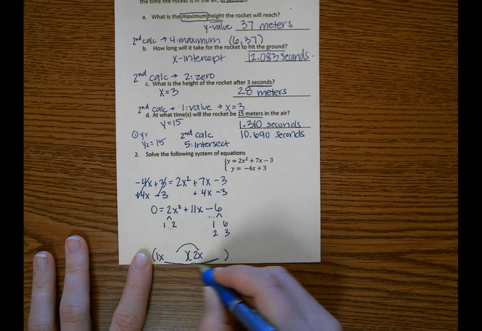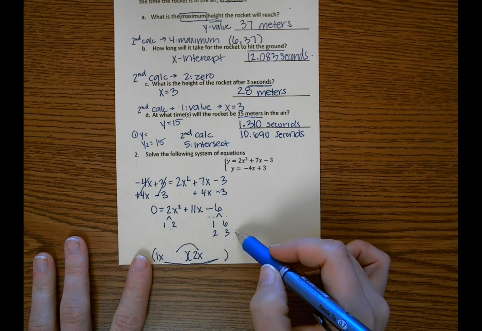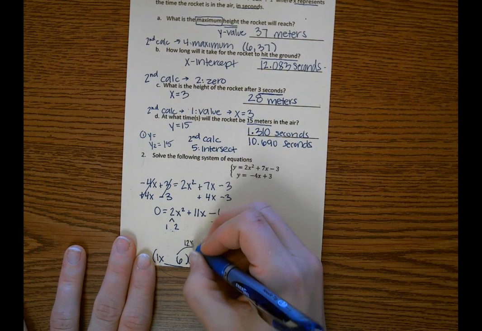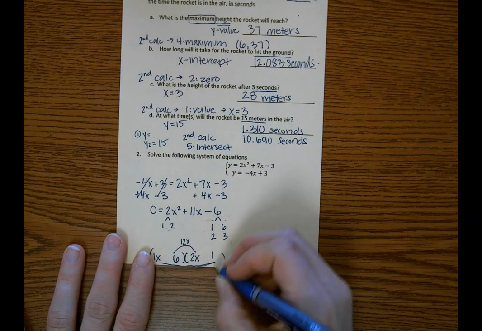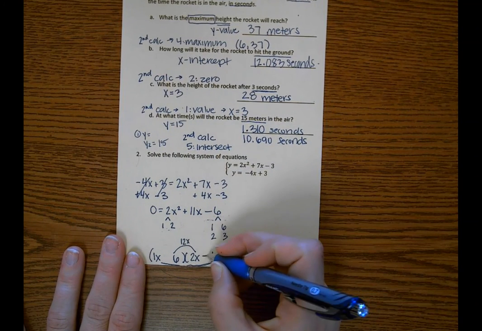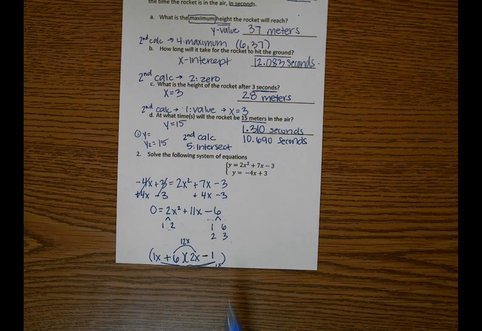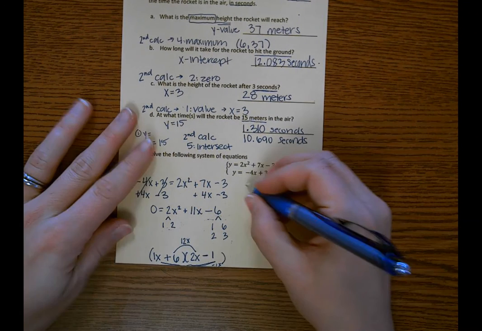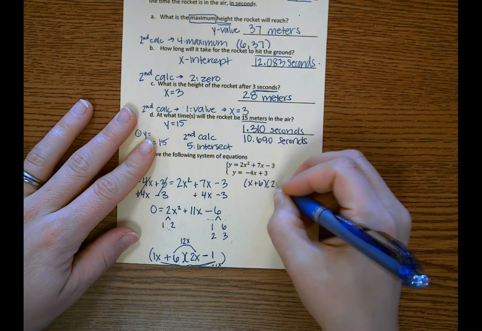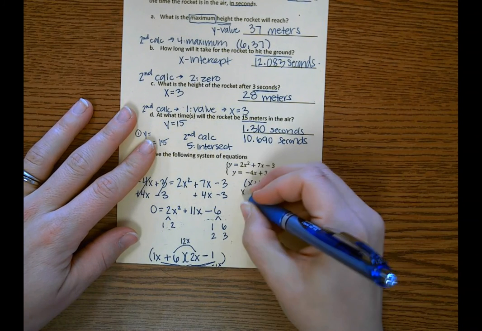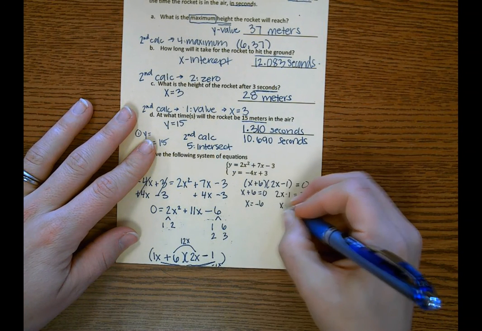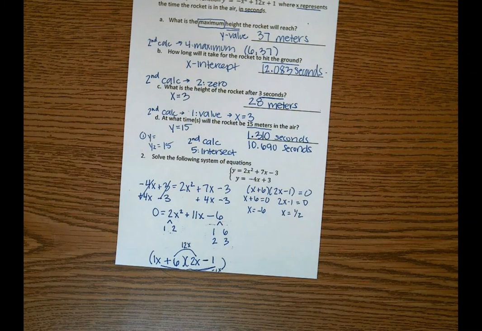11. So if I think of my list 1 and 6 and 2 and 3, to get 11, I'm going to put a 6 here, because that's going to give me 12x. And a 1 here, because that's going to give me 1x. And if I make my 1 negative and my 6 positive, 12x minus 1x would give me 11x. So that means my factors are x plus 6 times 2x minus 1, which if I set those equal to 0, tells me that my x values are -6 and +1/2 when I solve them.